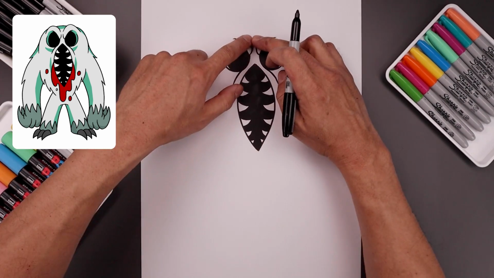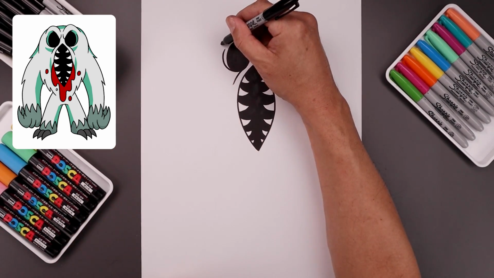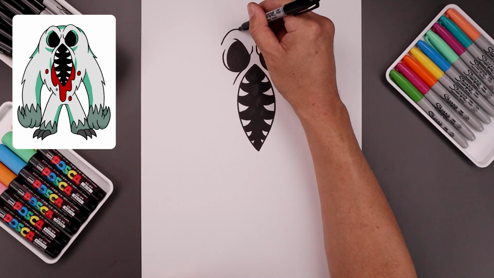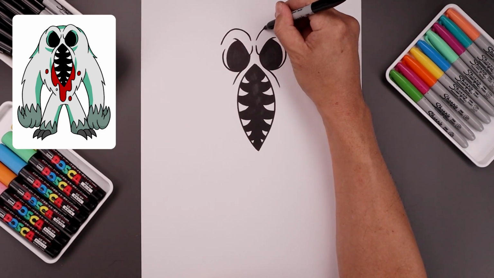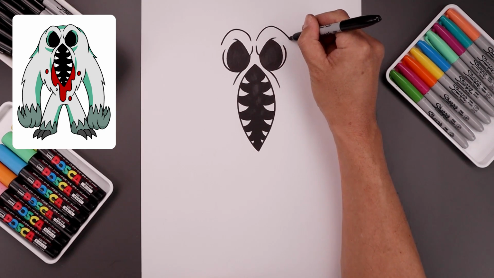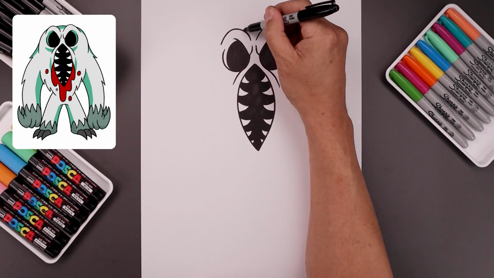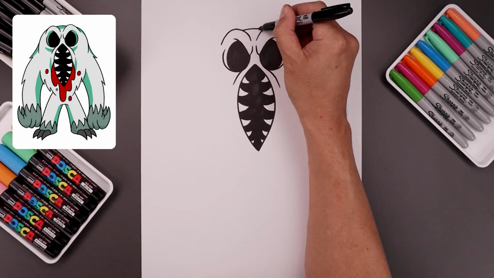Now we're going to go back up to the top and add a thick brow. Let's start over on the top left, curve this up above the eye, just bend that down on the inside. Just line this up on the right, going up towards the same height, and then bring that down along the side. In between the brow, just going to curve the top of the head.